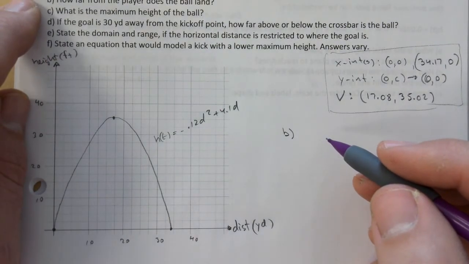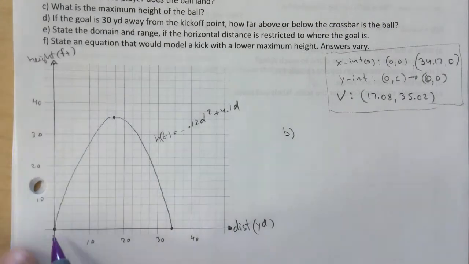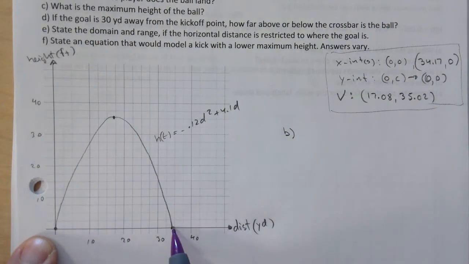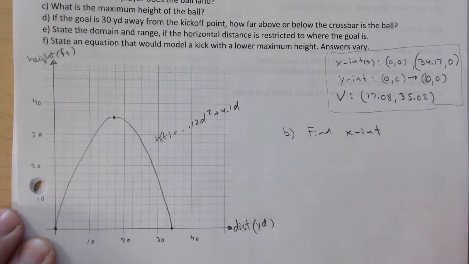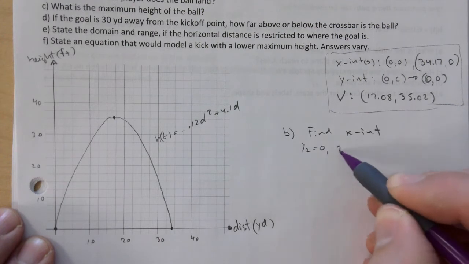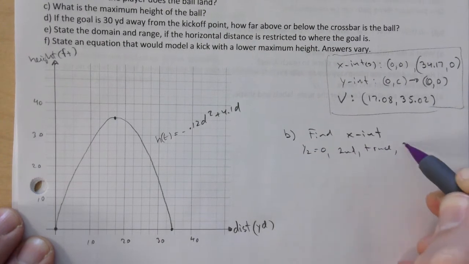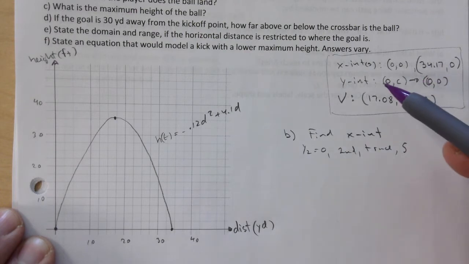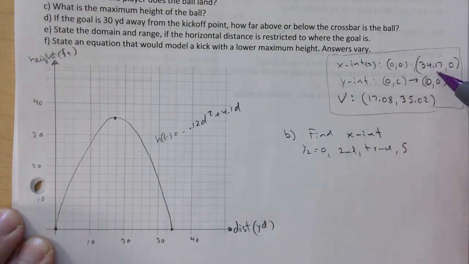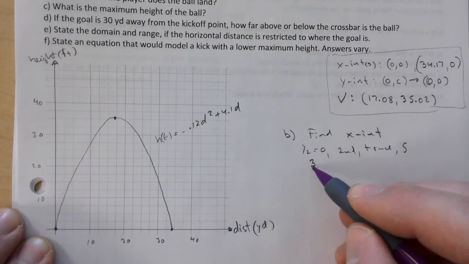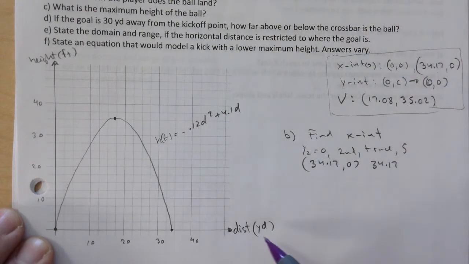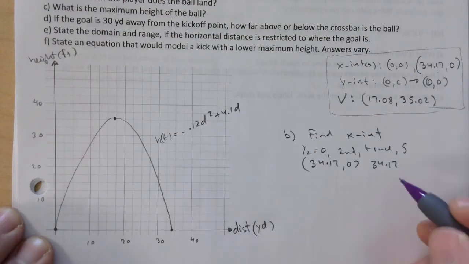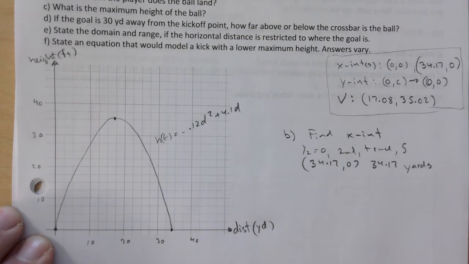How far from the player does the ball land, right? So if the player kicks it here, obviously we're asking for the x-intercept here. Find the x-intercept. So y2 is equal to 0, second trace 5, right? And I'm going to borrow from here and just take that number. I'm going to trust it, right? So 34.17, what is it? We're in yards, right? The horizontal distance is in yards. Yards, that's it, from the player.